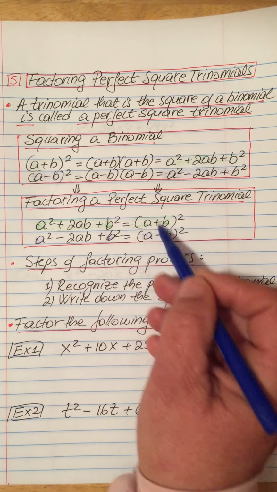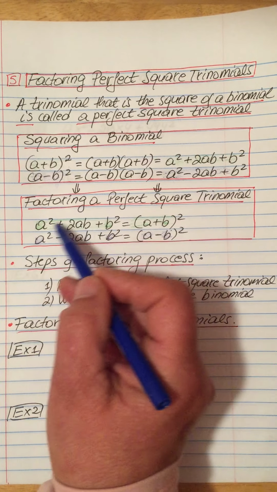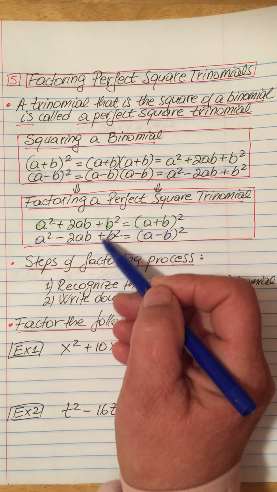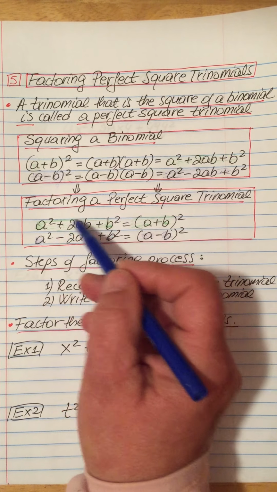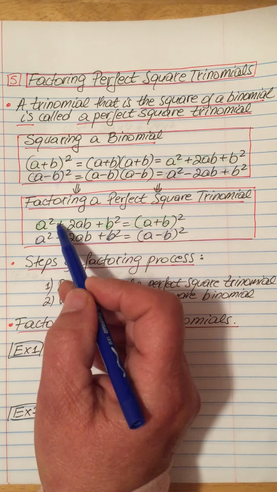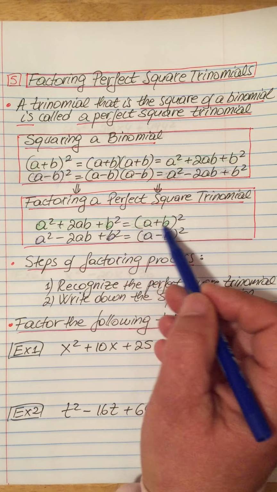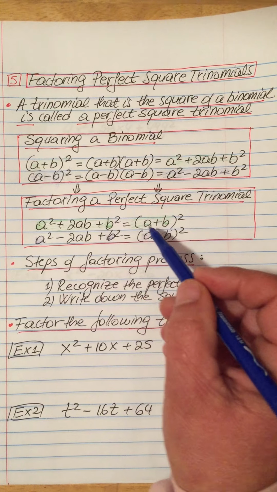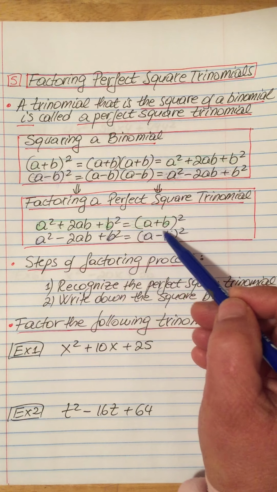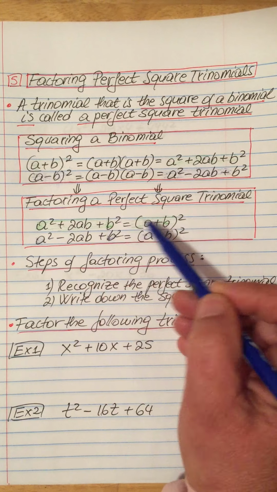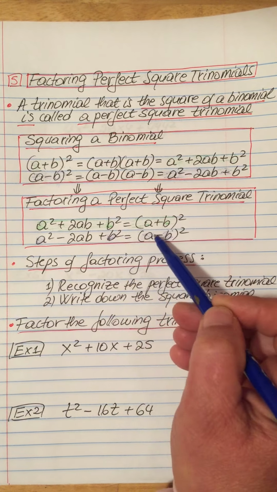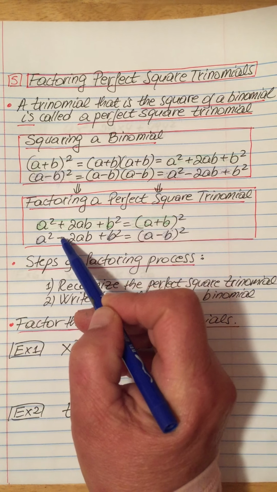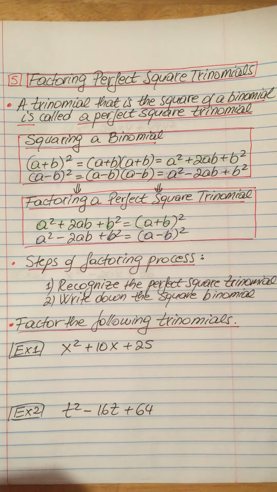Now, if you want to use this formula, we must have a perfect square trinomial. So our job is, if we are given a trinomial, to recognize if it is a perfect square trinomial or not. If it is, we go and factor like this. Again, I am looking for bases. The base from the first, the base from the second, plus from the middle term. The base from the first, the base from the second, minus because I have a minus in the middle term. And that's it. Now let's go and work on some problems.